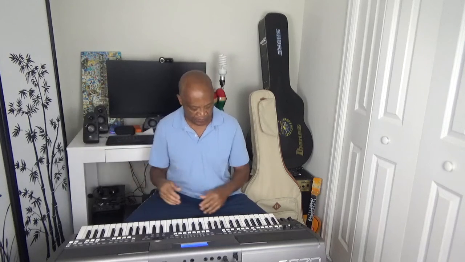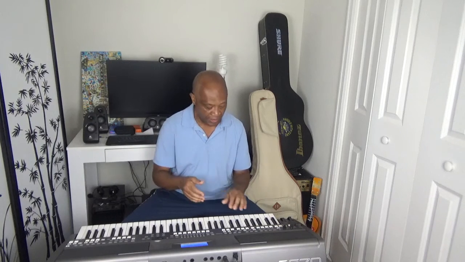So if we think of playing a 2-5-1 progression in the key of F major, what is the 2 in the key of F major? The 2 is a minor chord. It's going to be G minor 7th, or you can extend the chord according to your liking or the type of music you're playing.